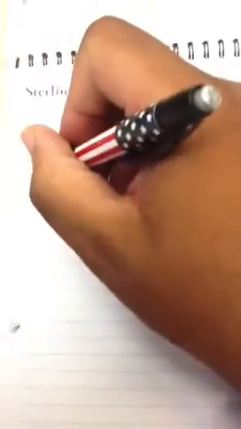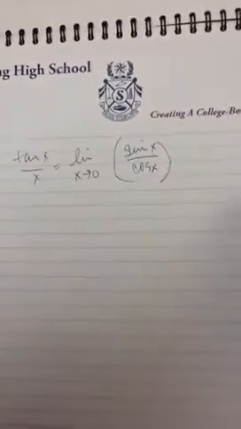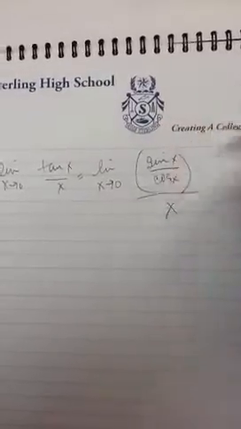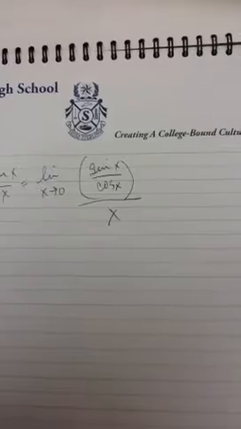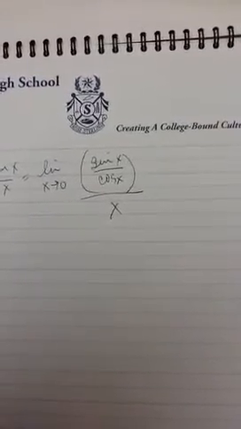So the limit as x approaches 0 of tan x over x is the same as the limit as x approaches 0 of sine x over cosine x, because that's all tan, right? Divided by x. Because tan x is sine of x over cosine of x.